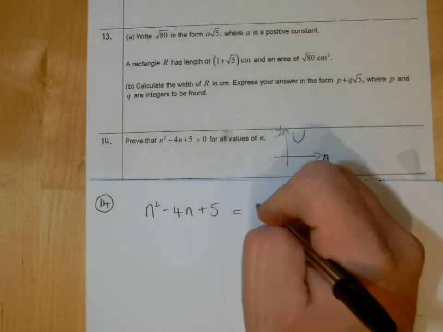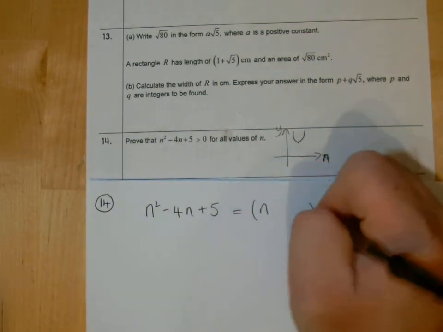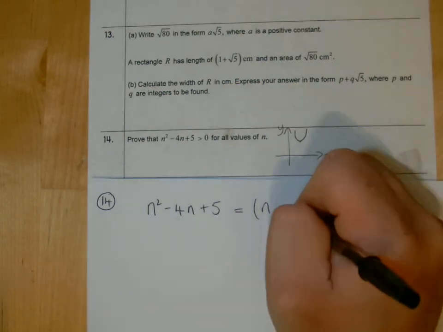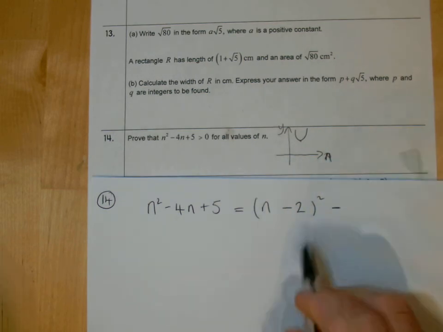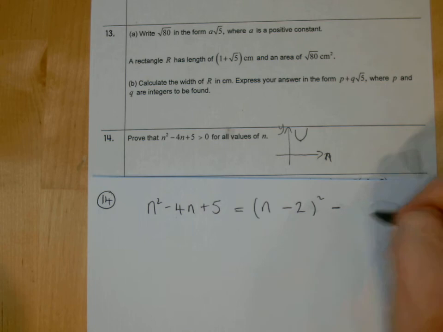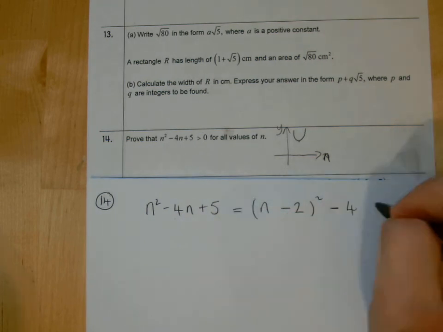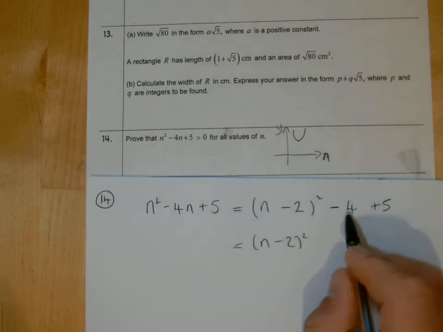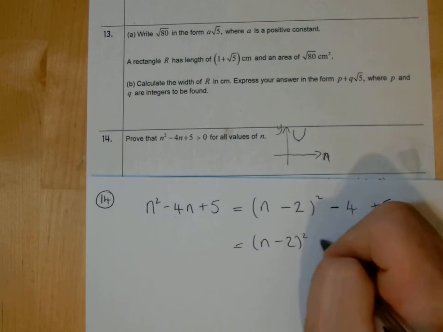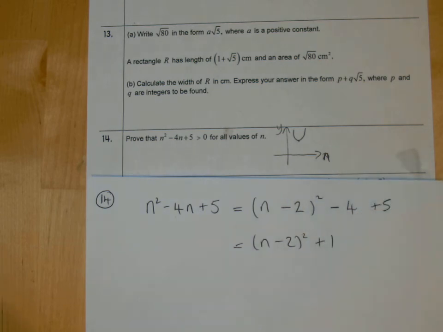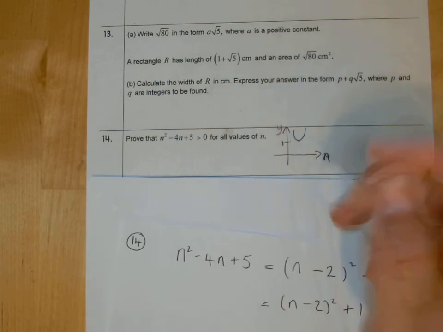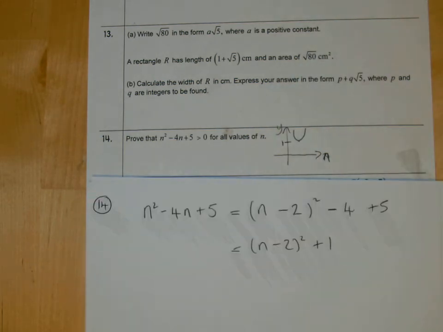Remember, when you complete the square, you bracket squared, you halve this value here. Because it's minus 4, half of it will be minus 2, and then you always take away the square of this. When you square this, you get 4, and then don't forget to add on the 5. So this will be n minus 2 all squared, and then minus 4 plus 5 is plus 1. So you can see now what our minimum value is. Our minimum value is 1. So looking at this here, we'd have 1 there. Everything else then is greater than that.